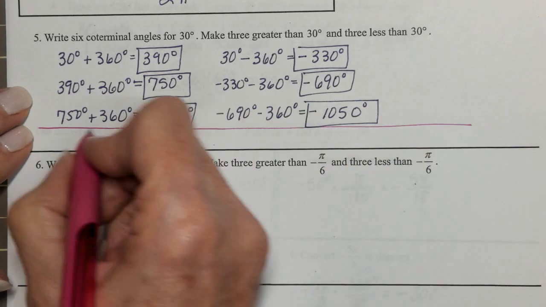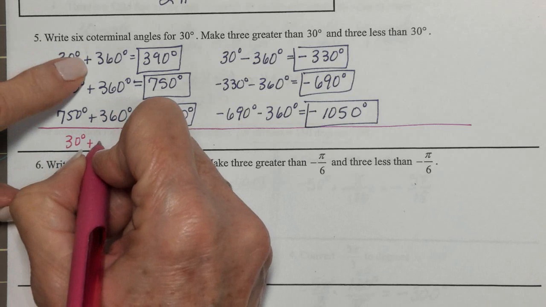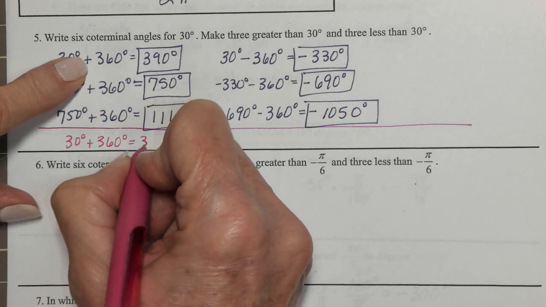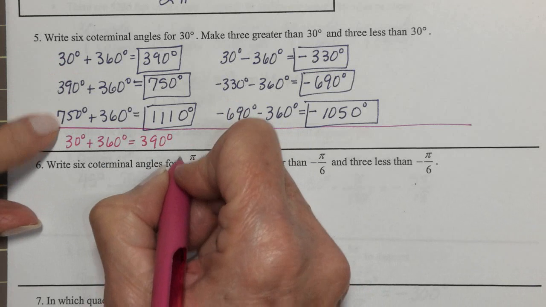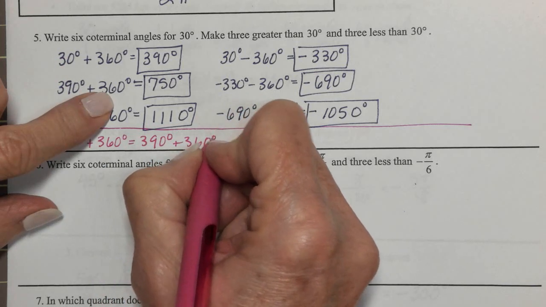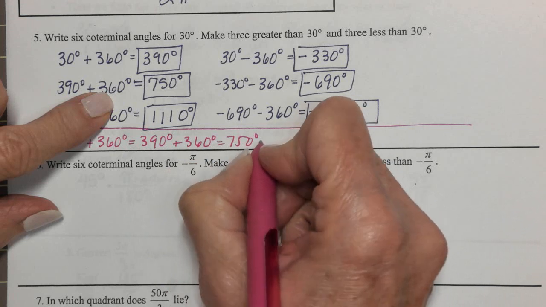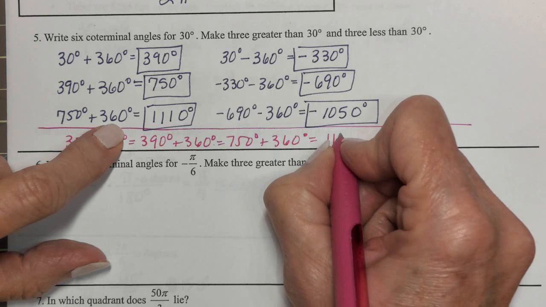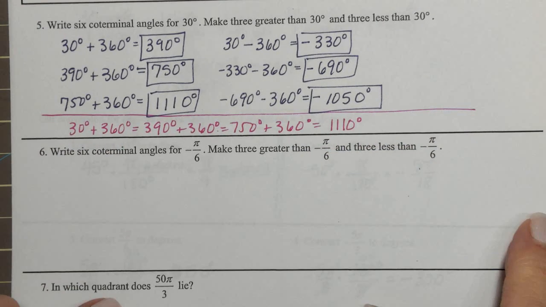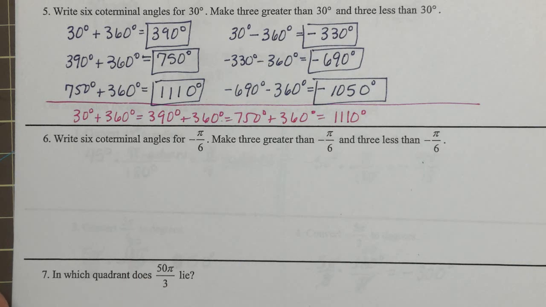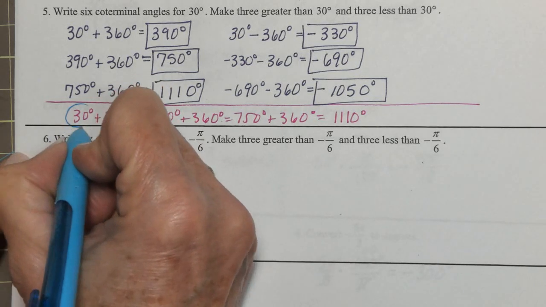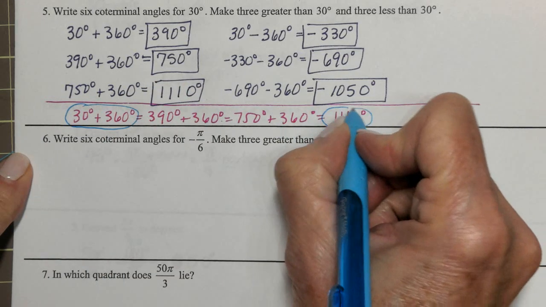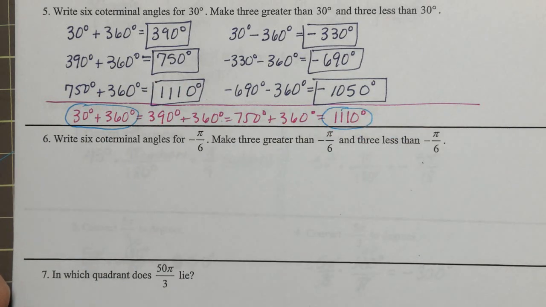Do not do this. Do not tell me that 30 degrees plus 360 degrees is 390 degrees, plus 360 degrees is 750 degrees, plus 360 degrees is 1110 degrees. Do not tell me that. Why not? Why would you not say that? Because if you do, you are telling me that 30 plus 360 is 1110, and that is a false statement.